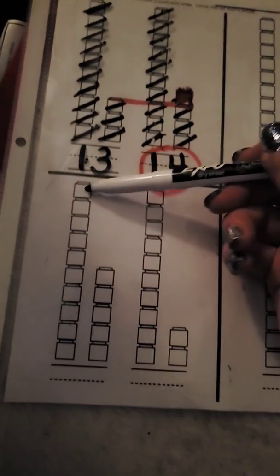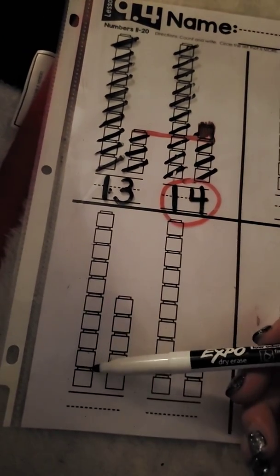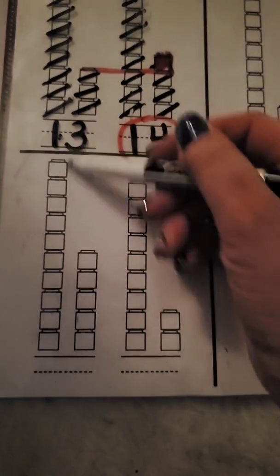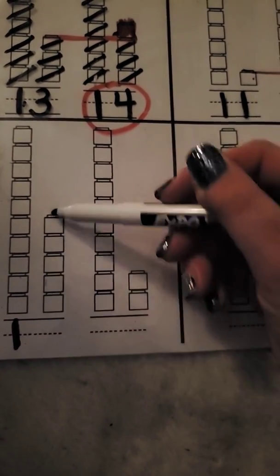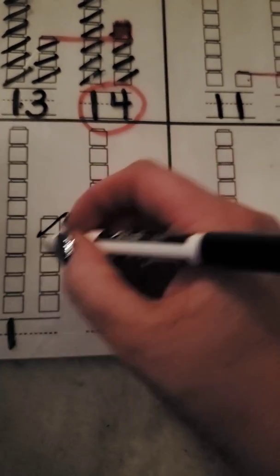All right, let's come down here. Okay, we're going to look at this again. We know that this really tall stack is 10, don't we? So we know that's 10, and there's only 1. So I'm going to go ahead and put a 1 right there because there's only 1 ten. All right, now let's see how many extras or how many ones we have.